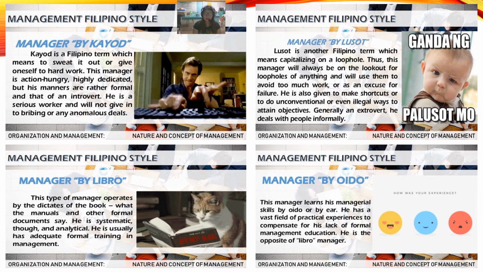Then we have manager by audio. This manager learns his managerial skills by audio or by ear. He has a vast field of practical experiences to compensate for his lack of formal management education. He is the opposite of libro manager. So by audio, this kind of manager acquires his managerial skills by playing it by ear.